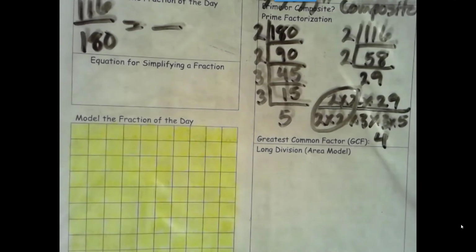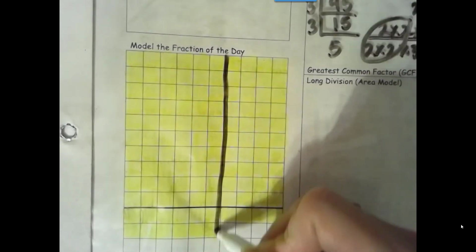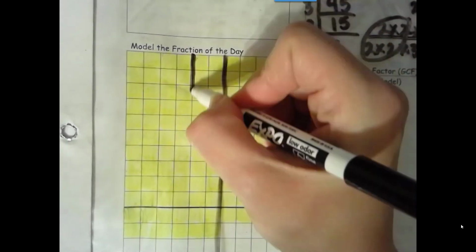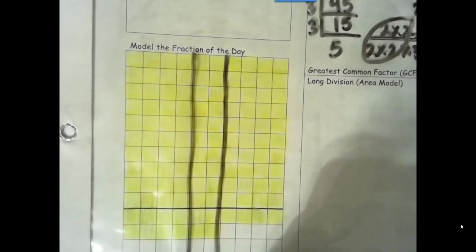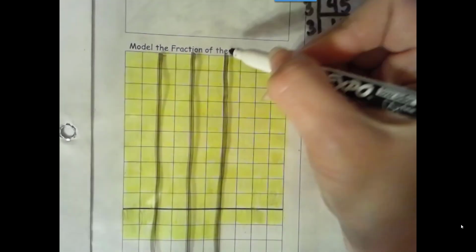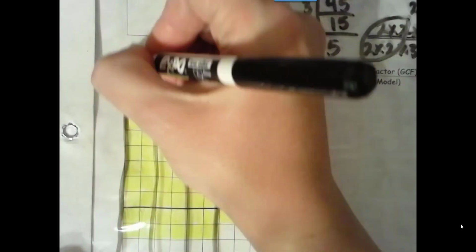Let's go ahead and make our groups of 4. Your groups of 4 do not have to look like mine, but you do want to keep your shaded separated from your unshaded.